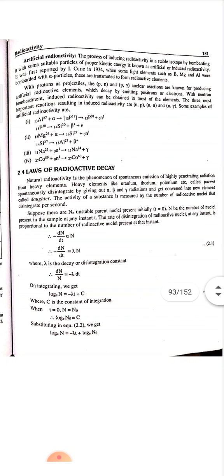It may come for the MCQ. The activity of the substance is measured by the number of radioactive nuclei that disintegrate per second. This disintegration per second, in short, is called DPS.